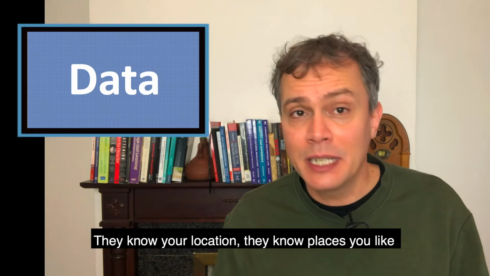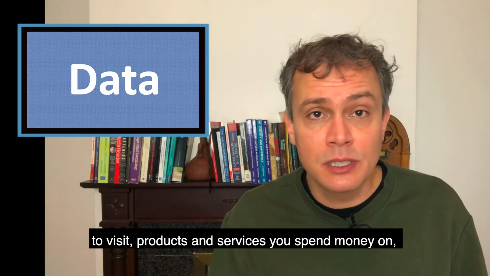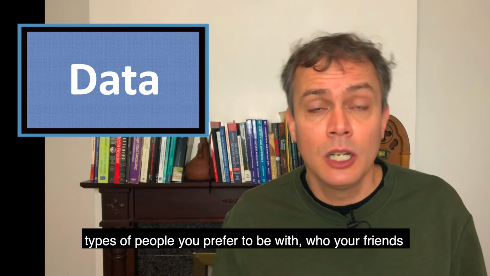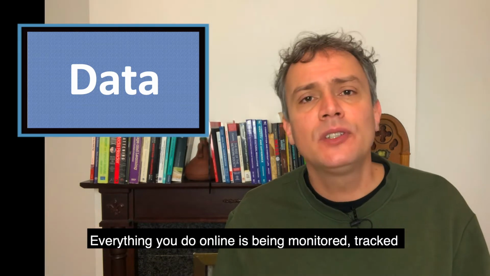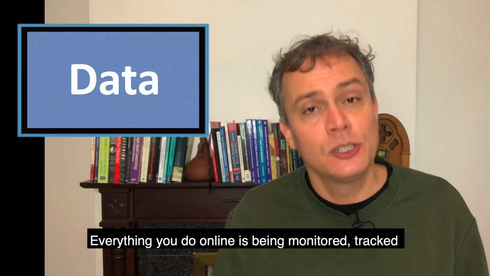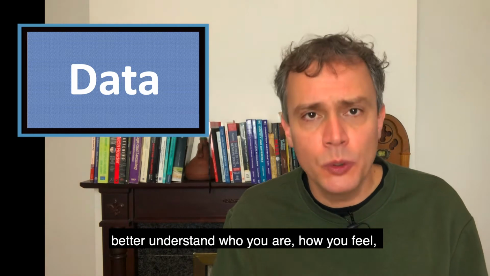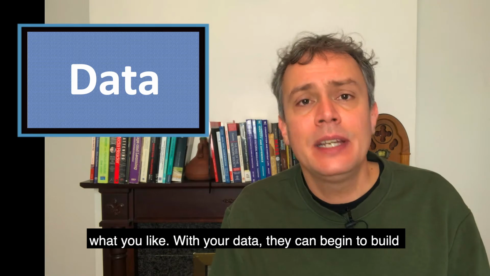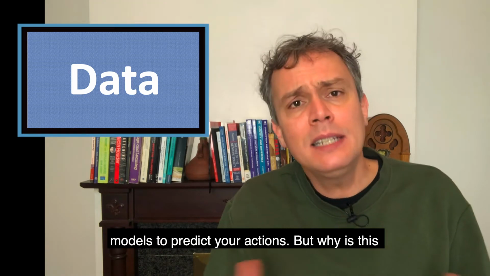They know your location, they know places you like to visit, products and services you spend money on, types of people you prefer to be with, who your friends and family members are, and even how much you like them. Everything you do online is being monitored, tracked, and measured. And in this way, tech companies can better understand who you are, how you feel, what you like. With your data, they can even begin to build models to predict your actions. But why is this so important for them?